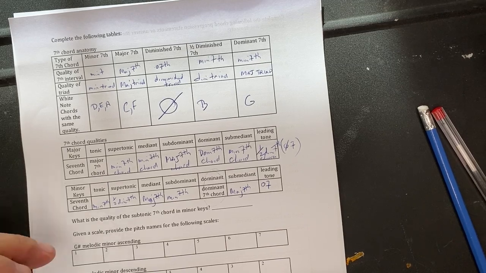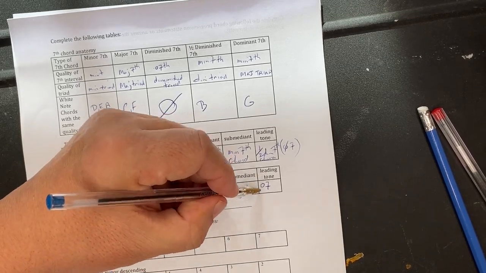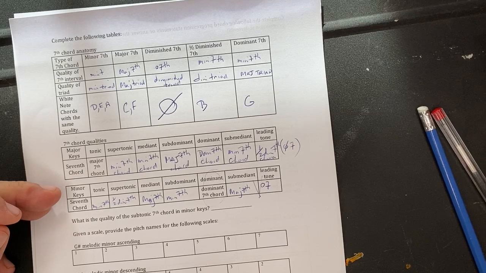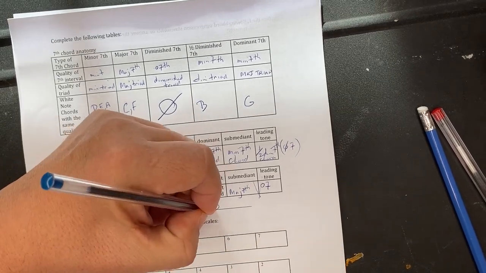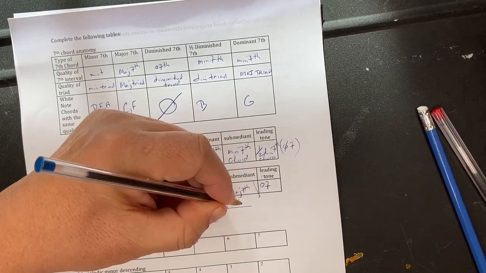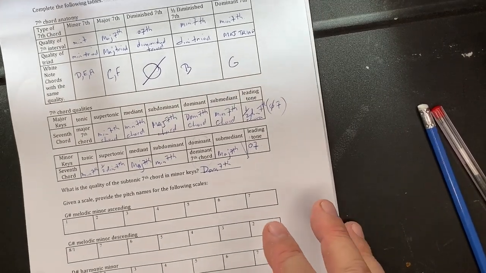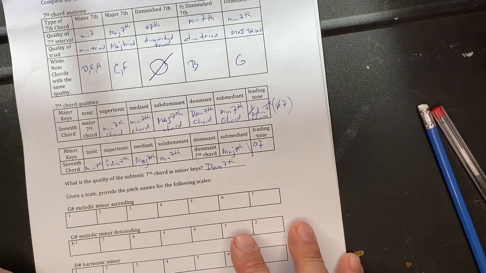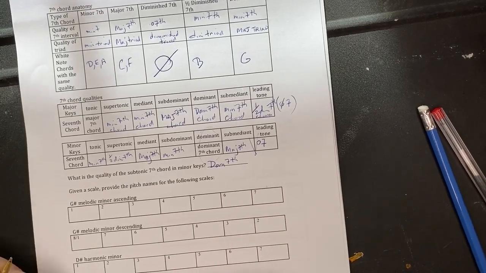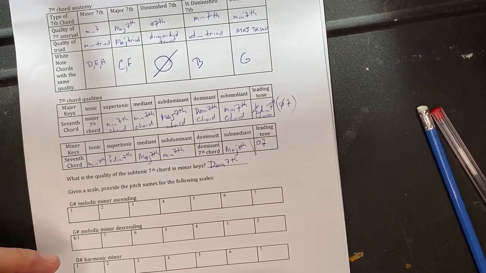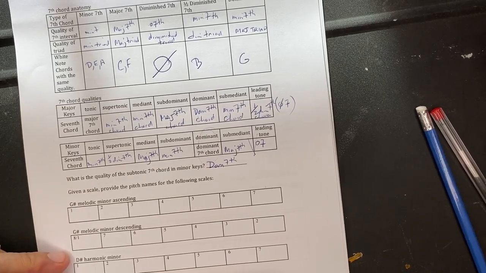Okay, what quality is the subtonic? Remember, subtonic is the whole step down. It's from the natural minor scale, right? And that's a dominant 7 chord if you have just plain old 7 not altered. These are just to help us make sure that we understand the difference between natural minor scales and then harmonic minors, melodic minors going up and melodic minors going down.